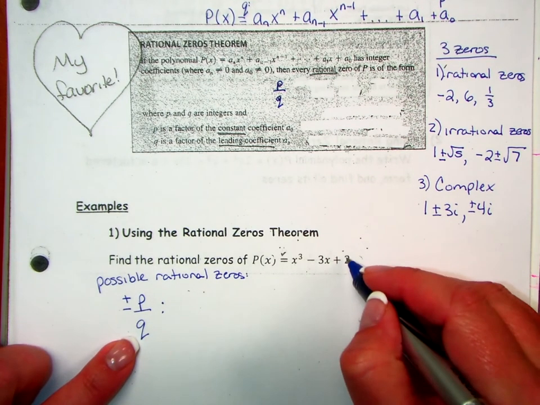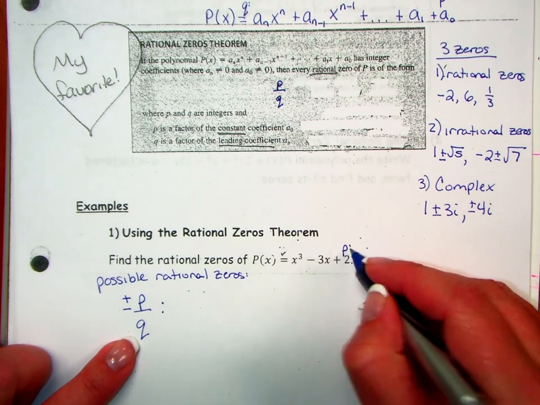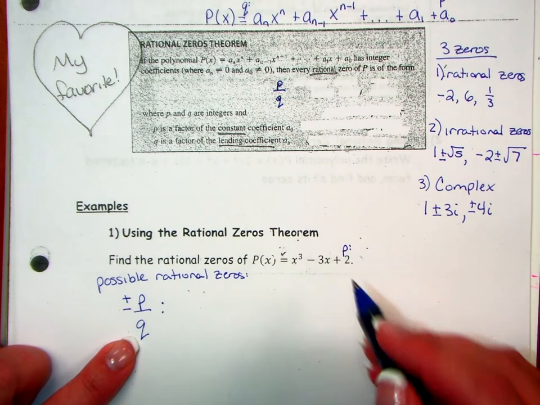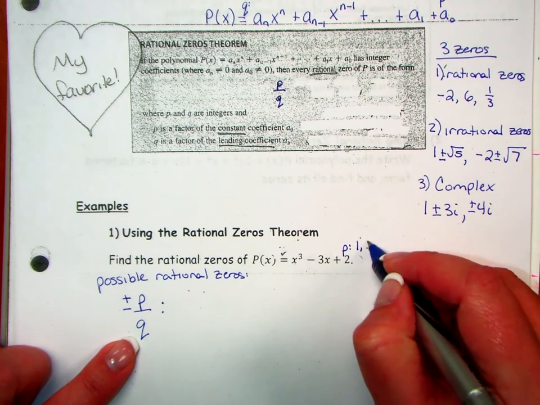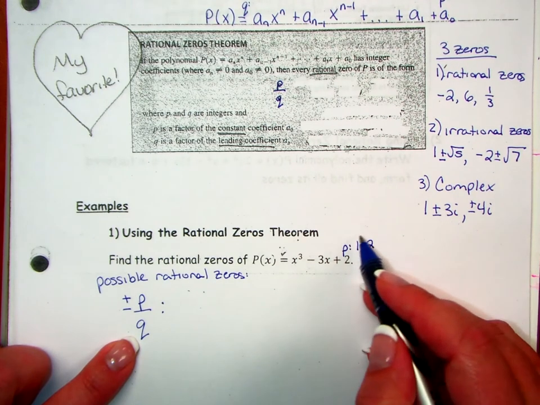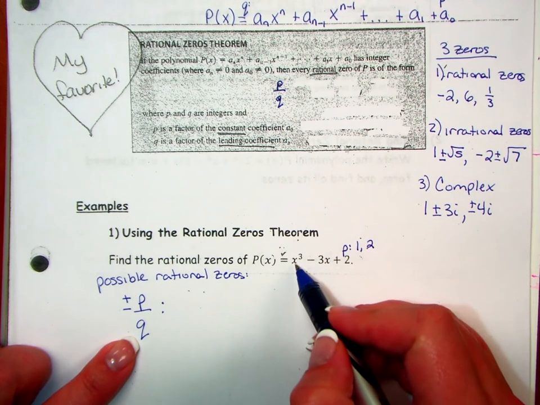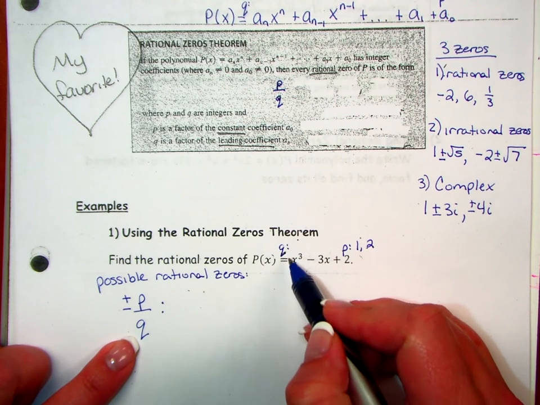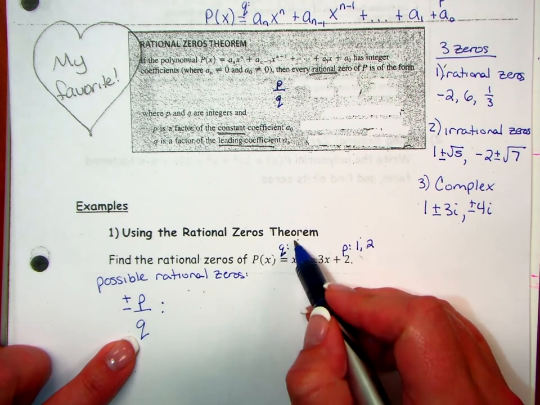So P is the factors of the constant. The constant is 2, and the factors of 2 are just 1 and 2. These are going to be my numerators, right? The leading coefficient, the Q values, the leading coefficient here is 1. So the factors of 1 are just 1.